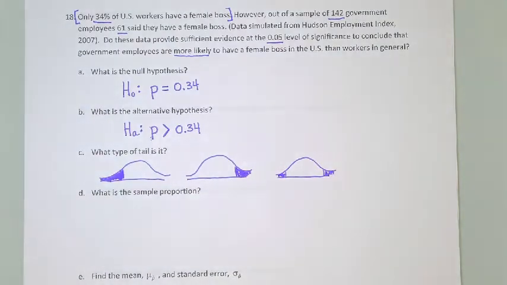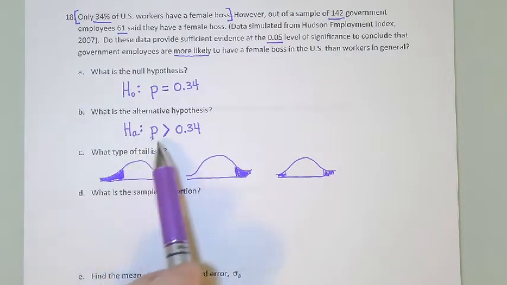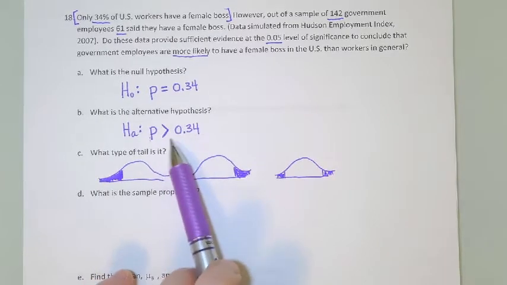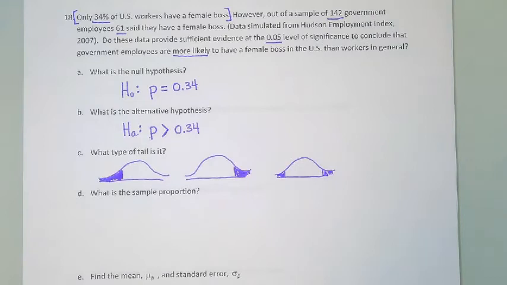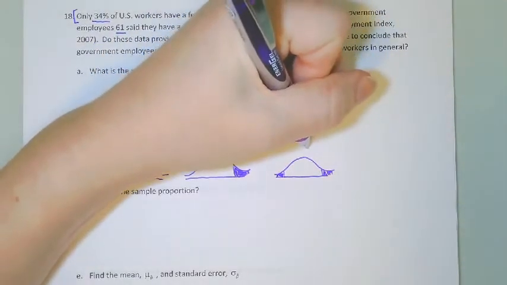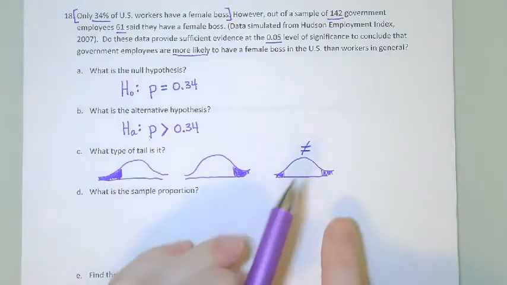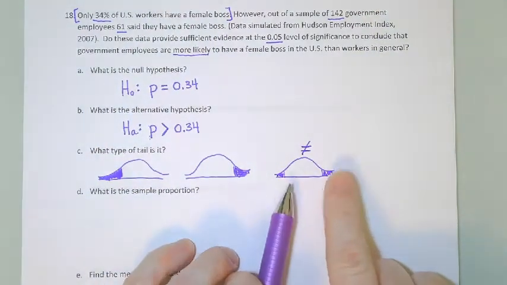And we make that decision based on the sign in our alternative hypothesis. So if the sign in our alternative hypothesis is just not equal to, that would be a case where it's a two-tail.